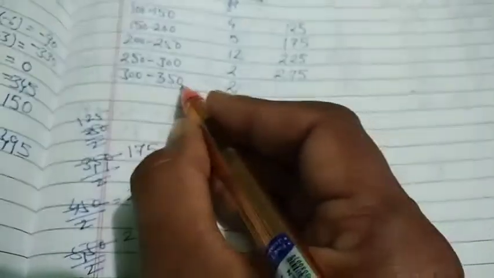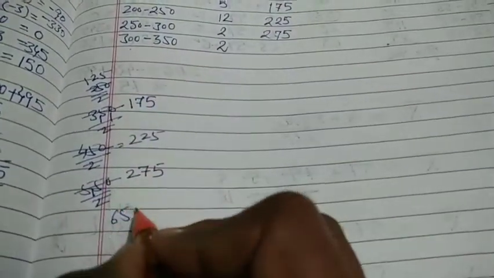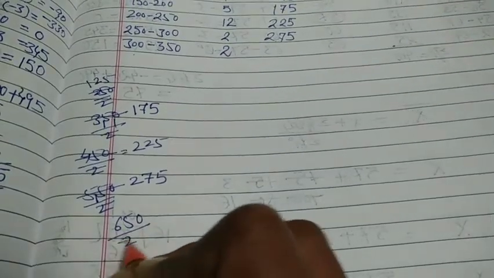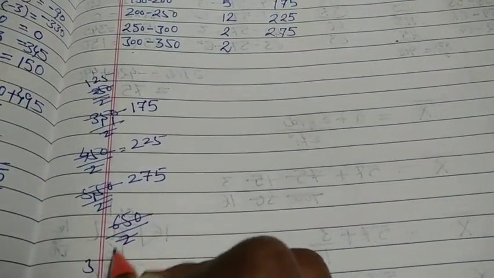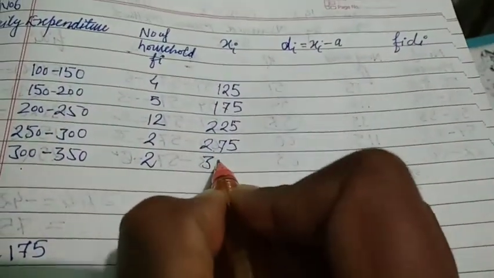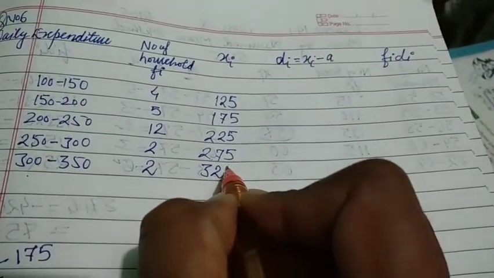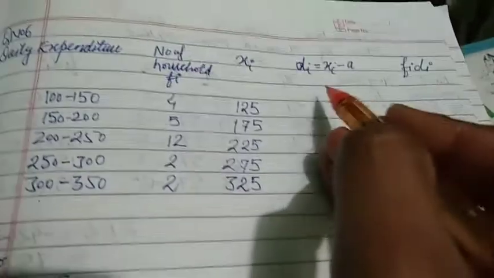And next, 300 plus 350, when I add these two, I'll get 650 by 2. 2 threes are 6, 2 twos are 4, 2 fives are 10, so I'm getting 325.